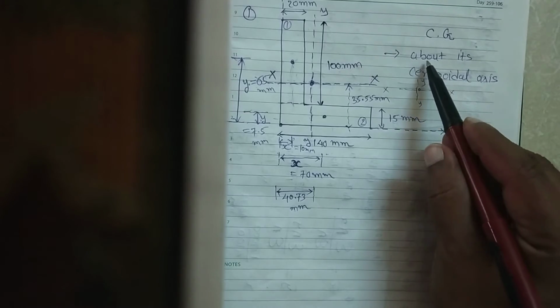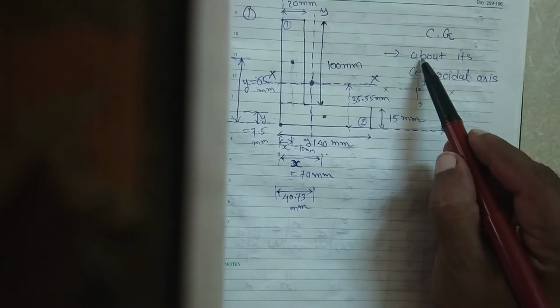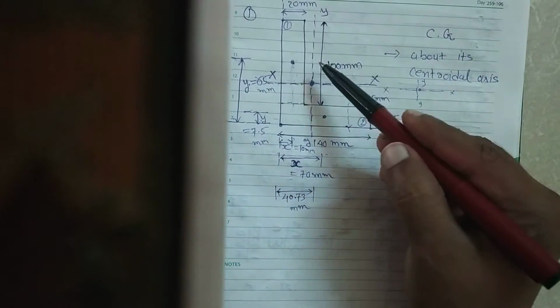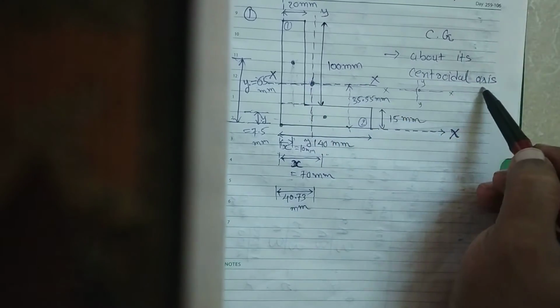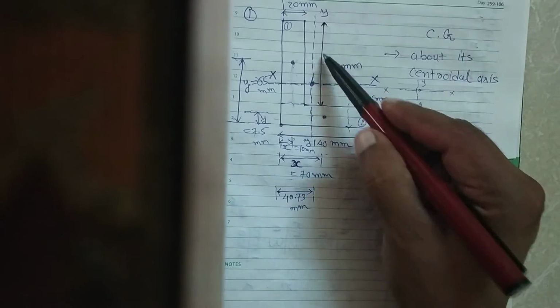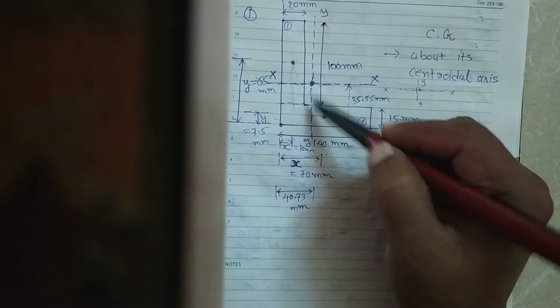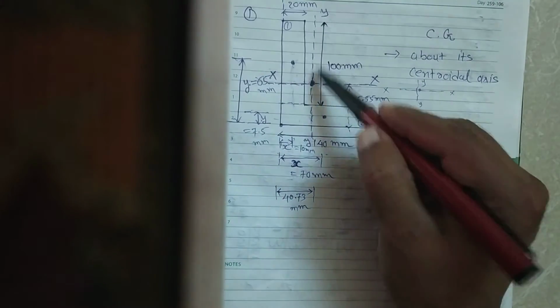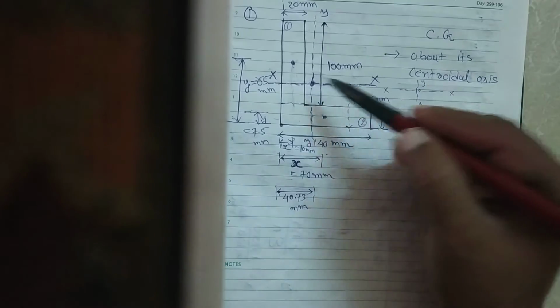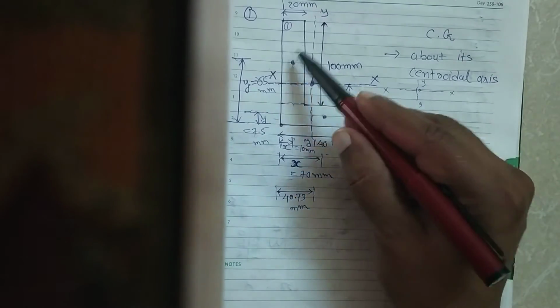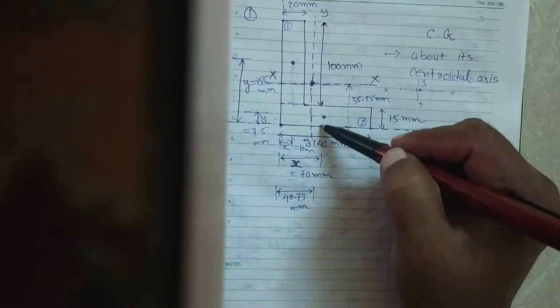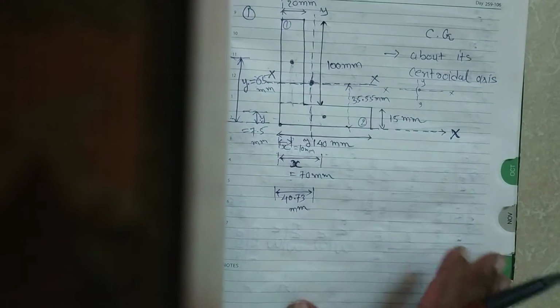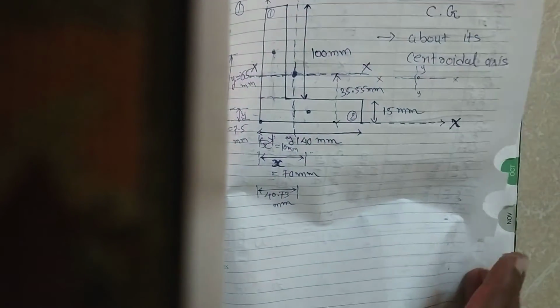And here you have to solve the moment of inertia of this entire L section about its centroidal axis. So this y as well as this x-axis are both centroidal axes, passing through the centroid of the entire section. So you have to calculate the moment of inertia of this entire section about this x-axis and y-axis.